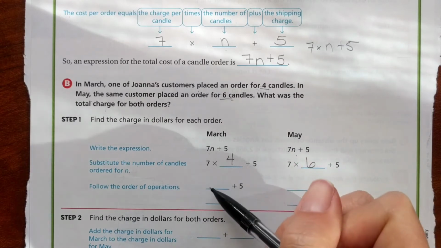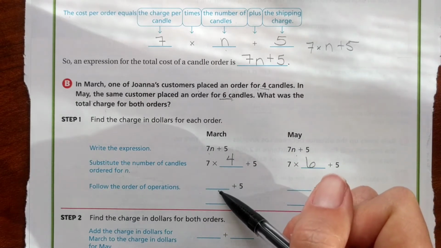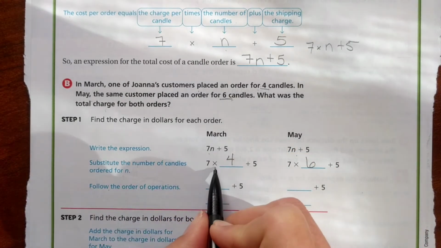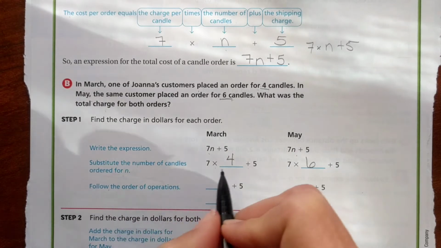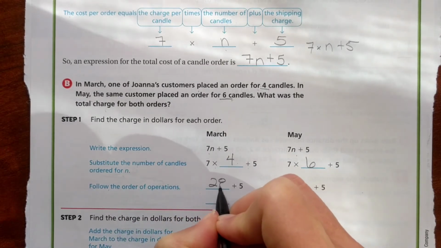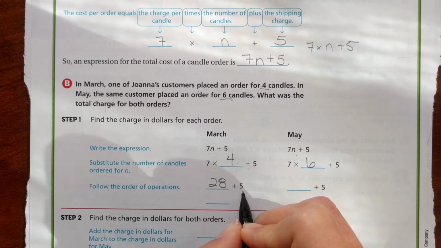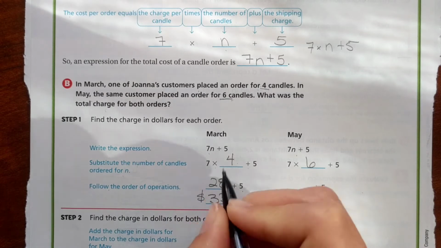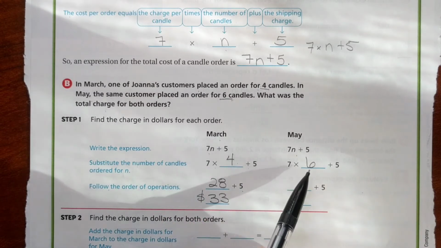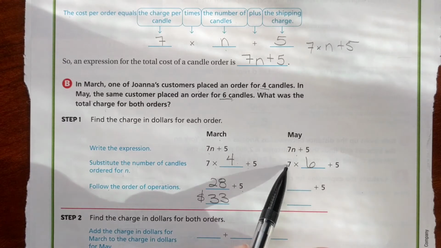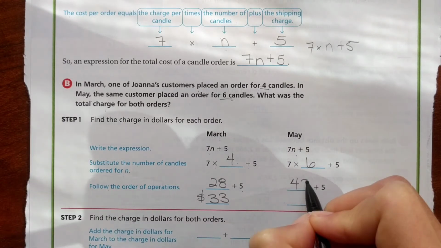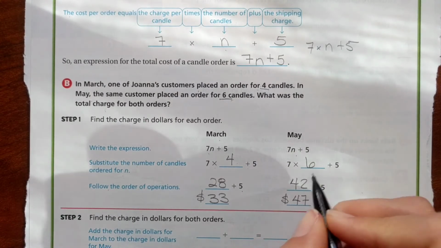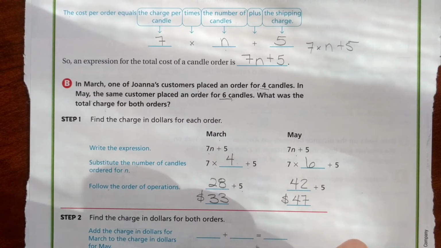So the total cost for this customer in March was, following the order of operations, we do multiplication before addition. 7 times 4 is 28, plus the $5 shipping charge. So the total cost was $33 for the March order. Now in May, they ordered more. 7 times 6 is 42, plus 5 more is 47. So they ordered 2 more candles, and it cost more money.